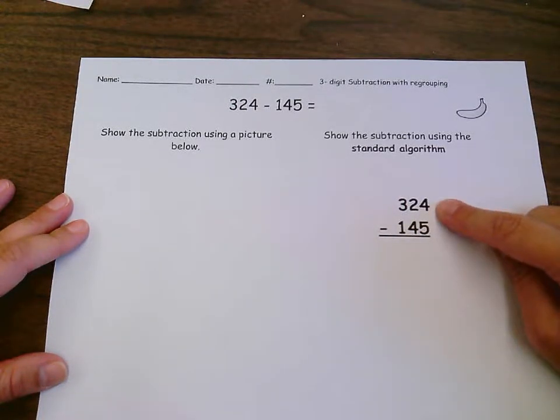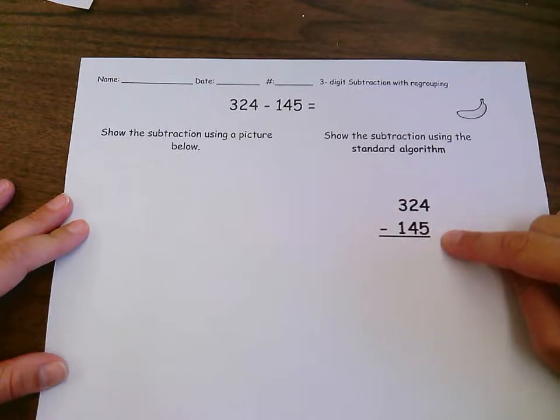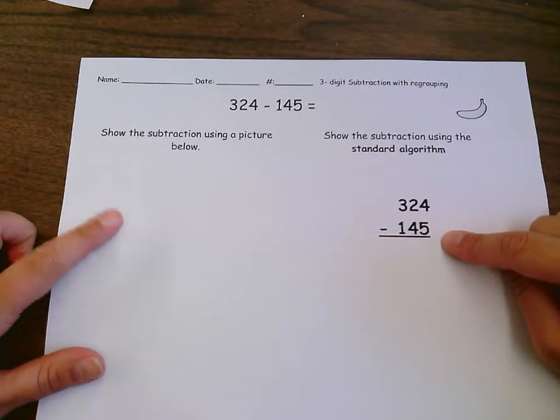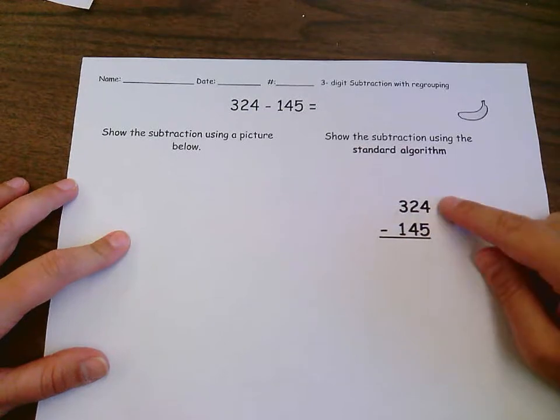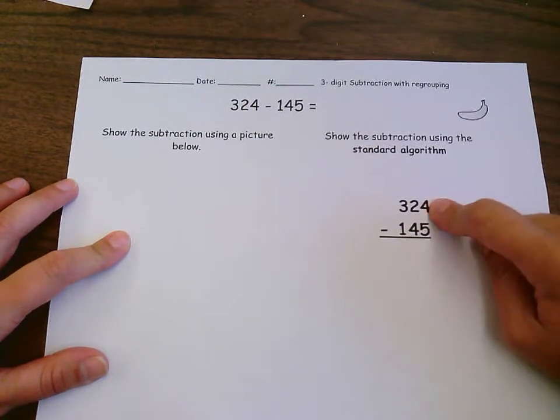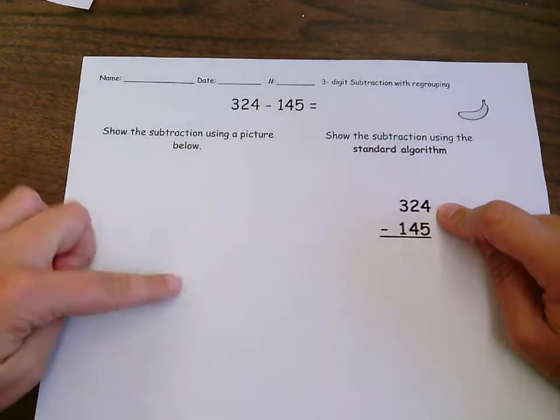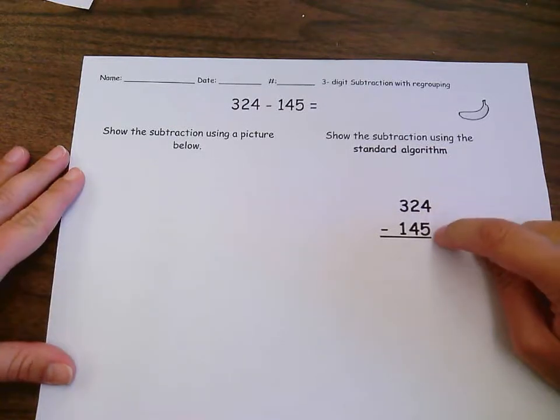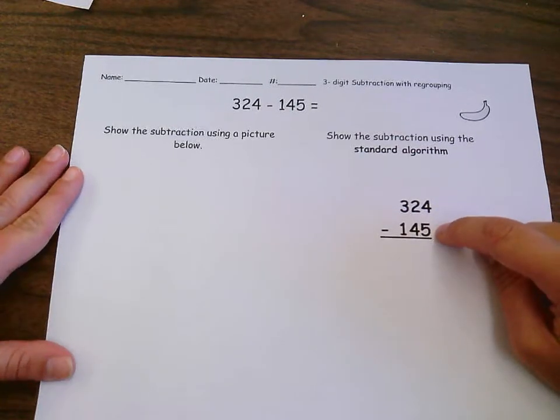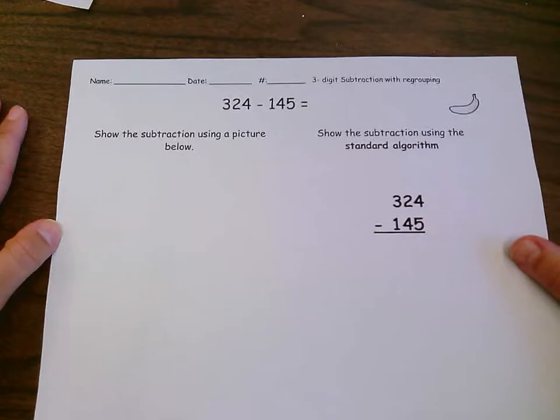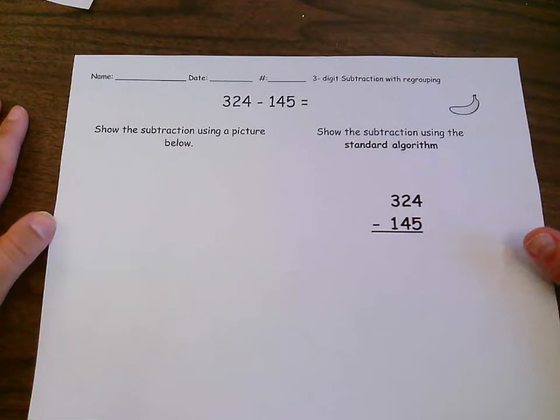So again, now we're doing 324 minus 145. Remember, when you draw this picture, you're not going to be drawing both numbers. You just draw the total that we have, that 324, and then practice taking away 145. So go ahead and pause the video now and do that problem.